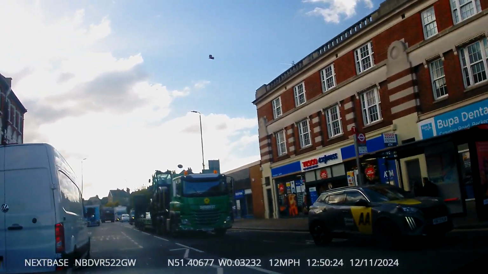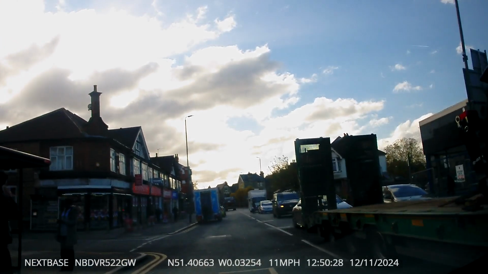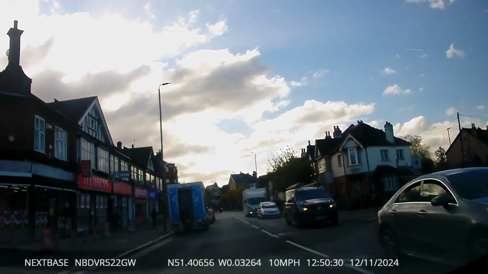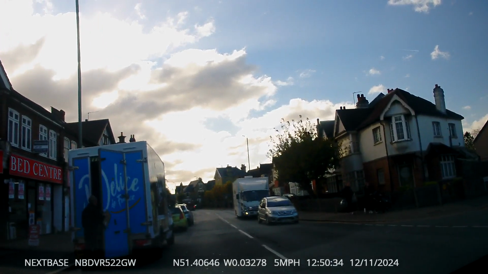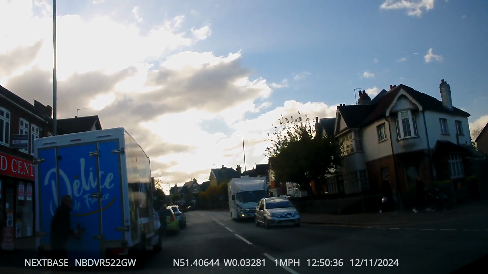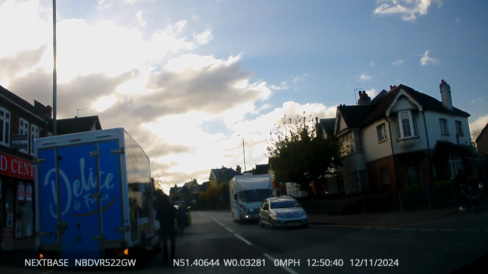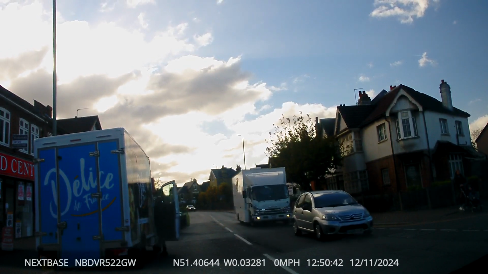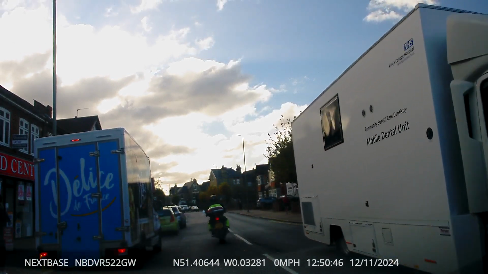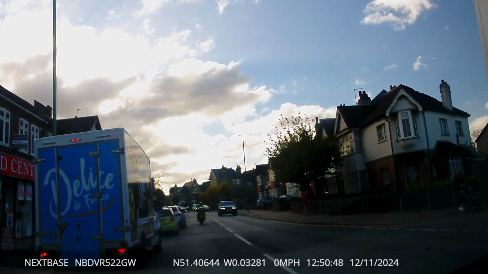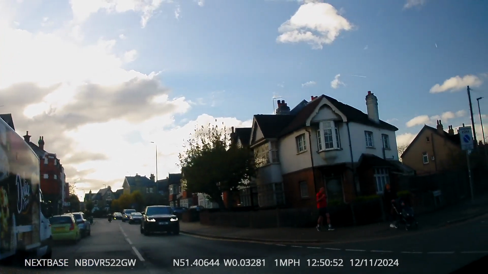Cancel the signal. Now take the next road on the right. Check my mirrors, signal right. Look into the junction. Now I'm going to stop for these pedestrians. I'm watching them. They're looking at me. They're unsure what to do. They're going. She's unsure what to do. She's more frightened, the lady, because she's got a toddler, I'm assuming. She's not moving, so I'm going to go.